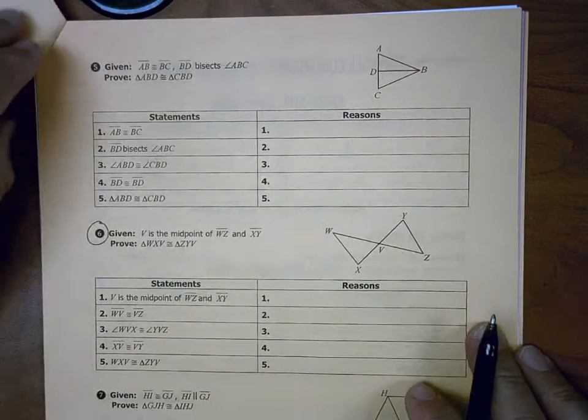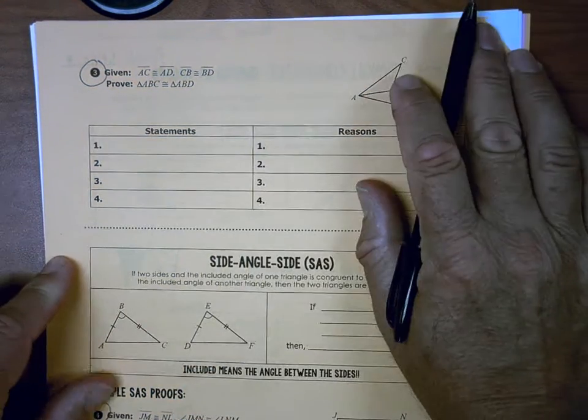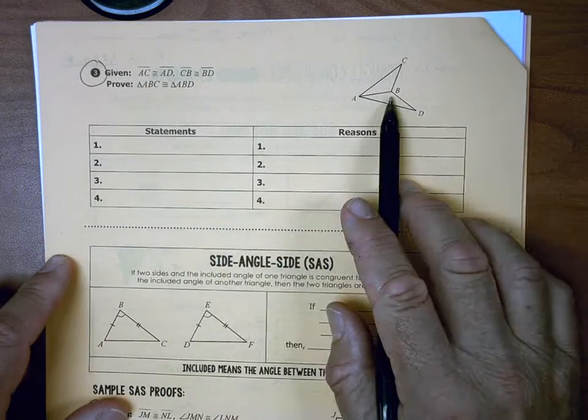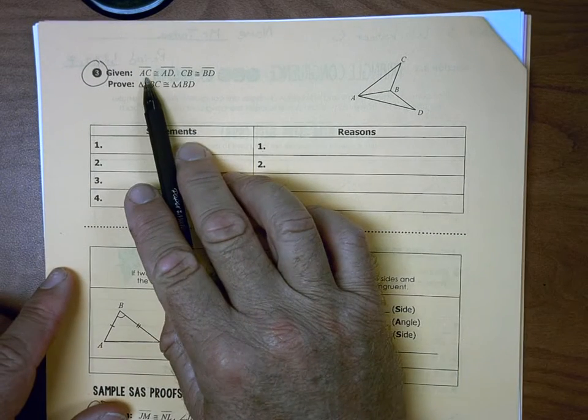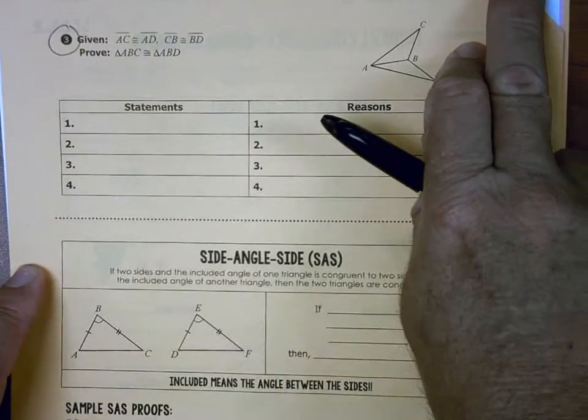And let's go ahead and get started. We're going to start at number 3. In number 3, we are given that line A to C, and hold on one second, let me zoom this in right here.